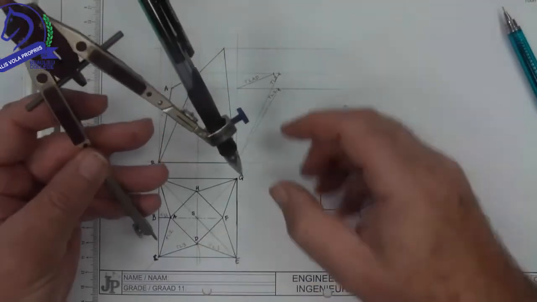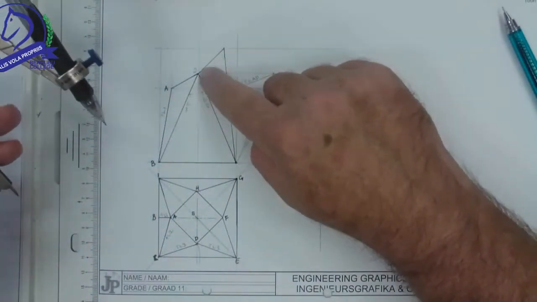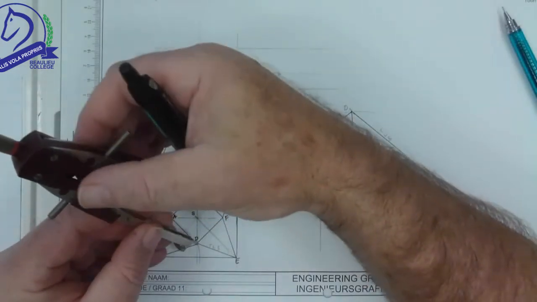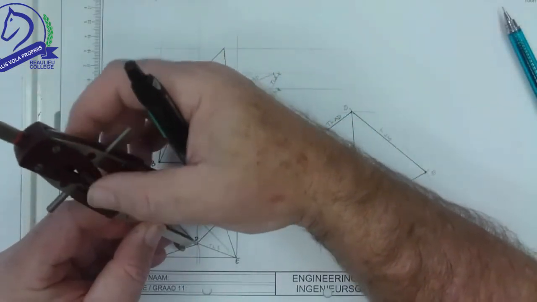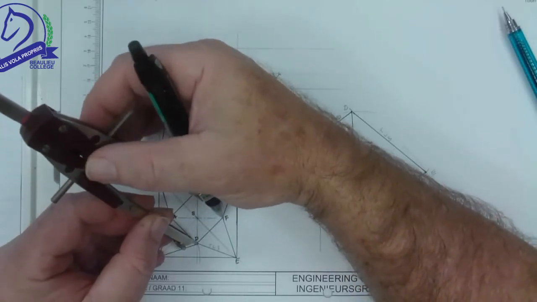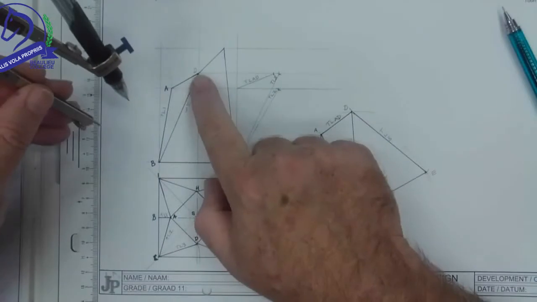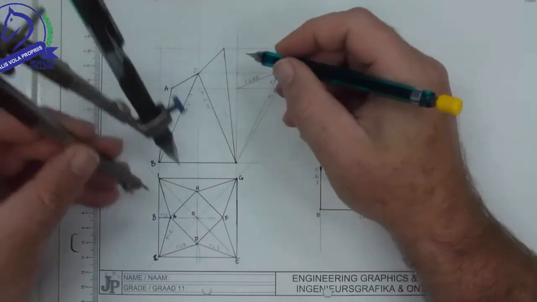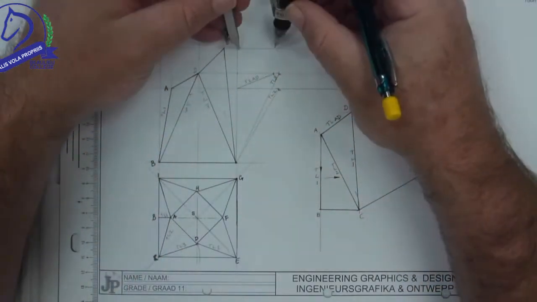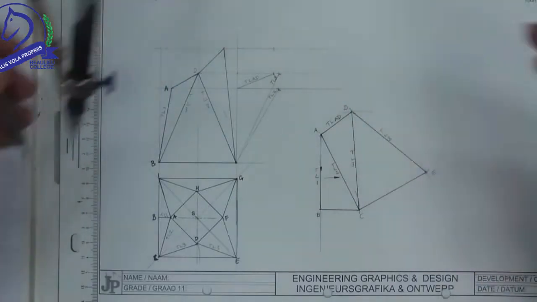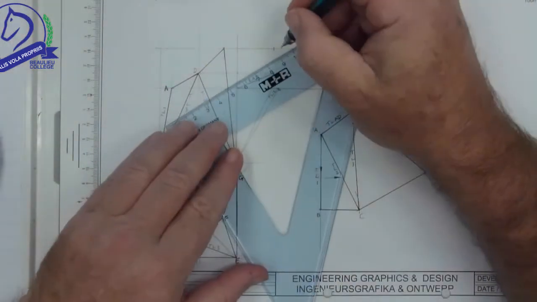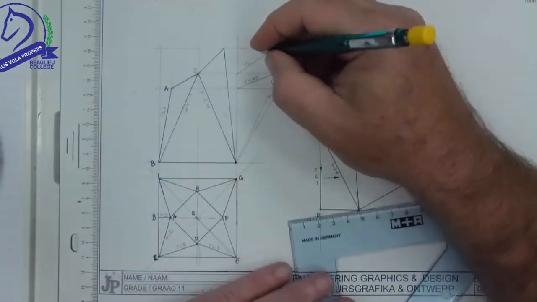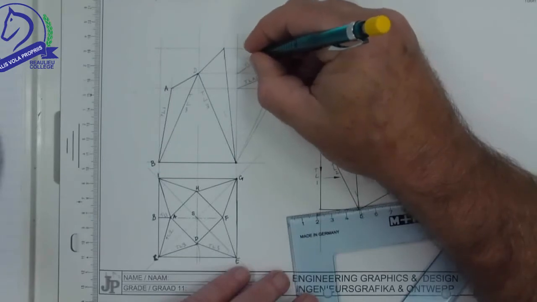I know my distance from D to F. We're going to have to calculate the true length there as well. So let's start with that. Get my distance of DF. I use my baseline as D, my base height level as D. Here's my base height level at D. I then need the point at F. So I take my DF measurement, I transfer it there, and I now join up that point. And this was my true length, DF.